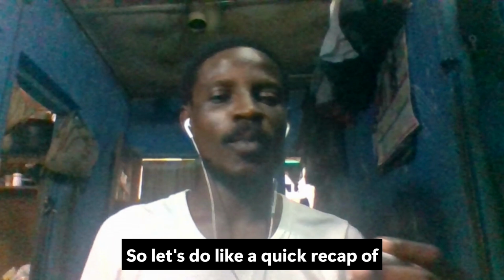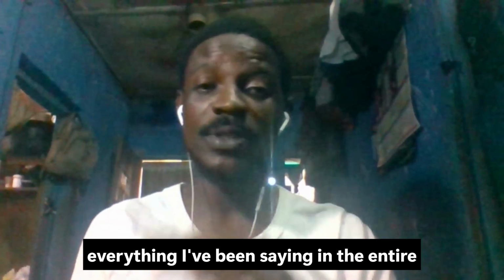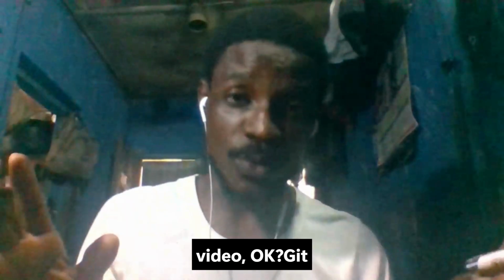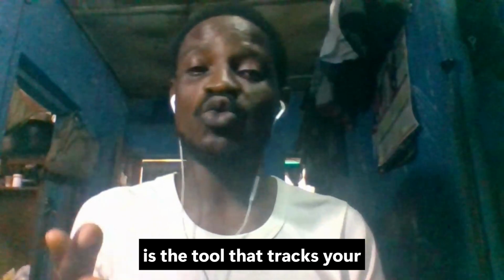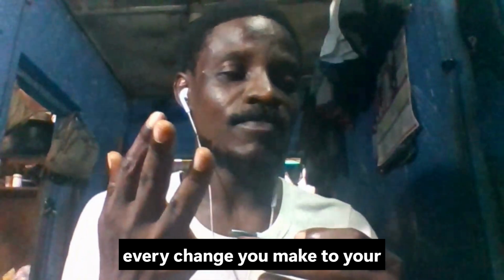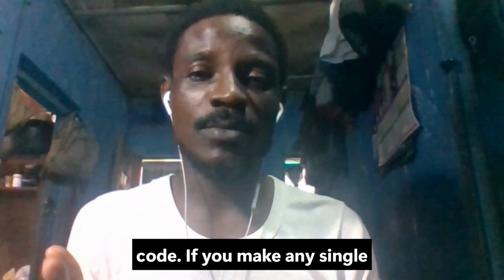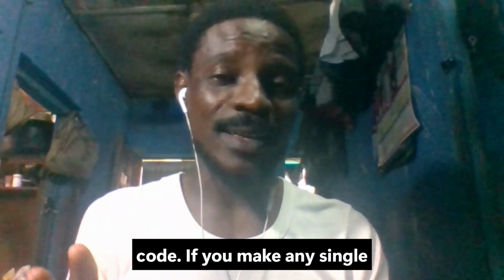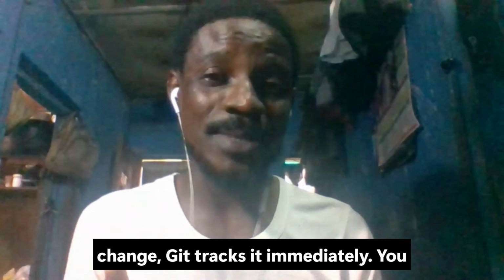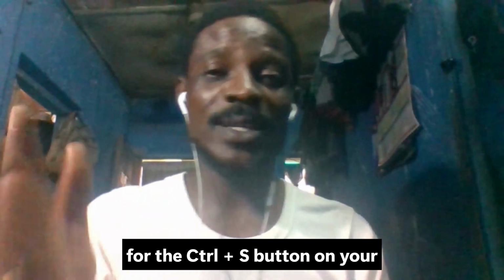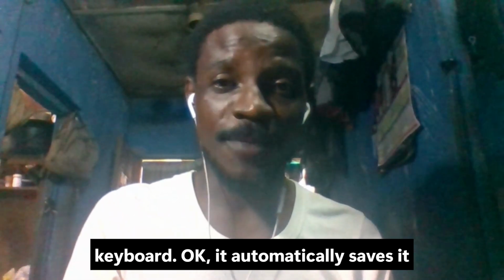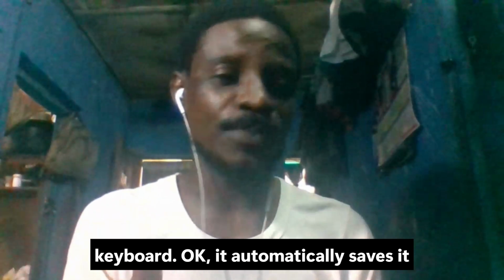So let's do a quick recap of everything I've been saying in the entire video. Git is the tool that tracks every change you make to your code. If you make any single change, it tracks it immediately. You don't need to start looking for the Control S button on your keyboard. Okay, it automatically saves it for you.